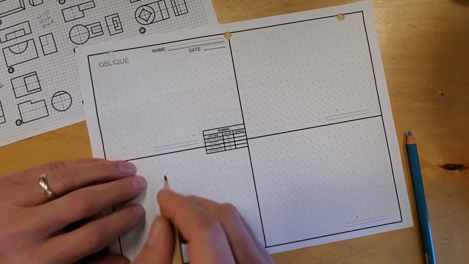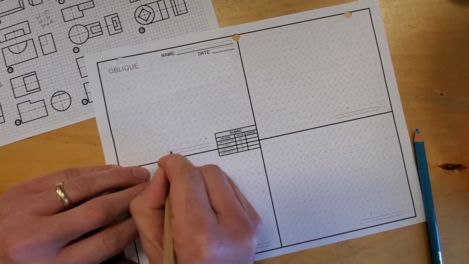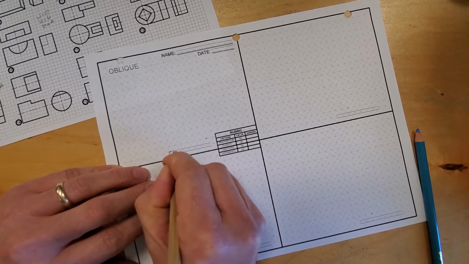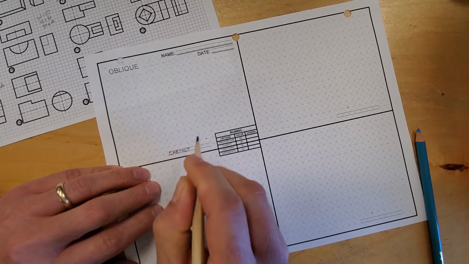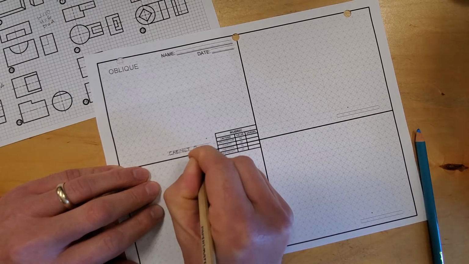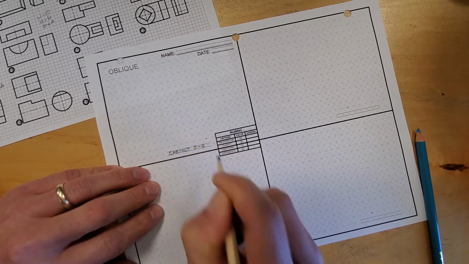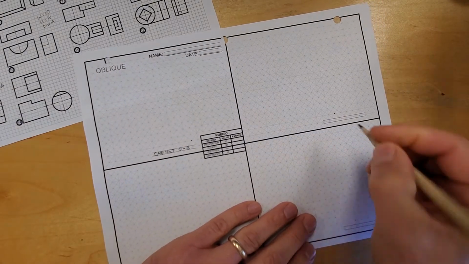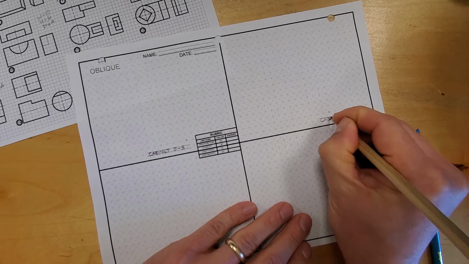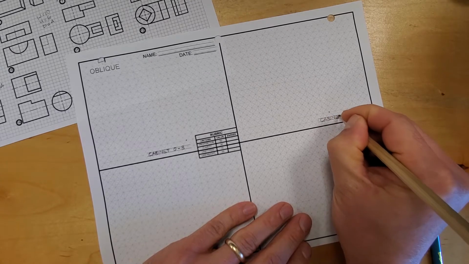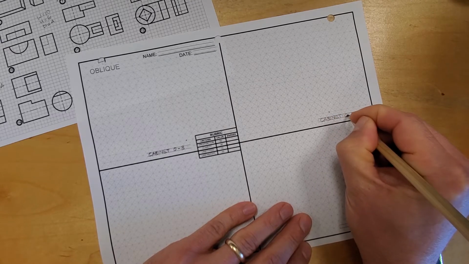Whatever you choose, you need to write that in there. So for example, I'm going to say Cabinet 03. Likewise, I'm going to continue to use Cabinet throughout, so I will label all of these Cabinet just for clarification.